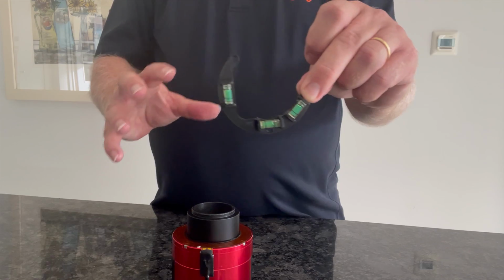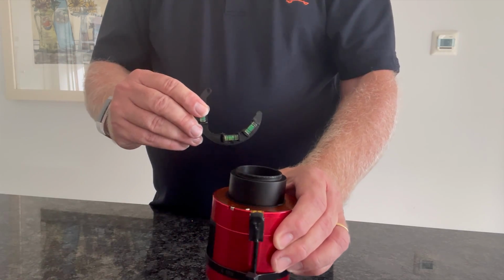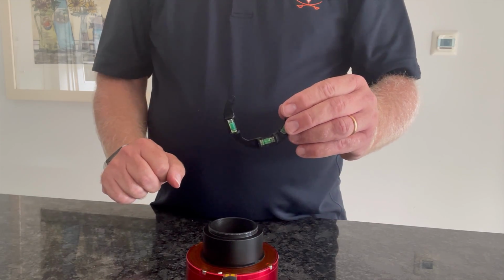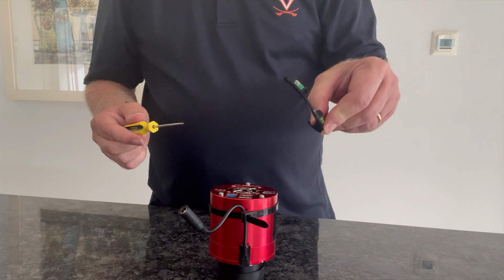So I'm going to attach it to the camera and then we're going to see how that works. I'm going to test it tonight if we get some clear skies and show you the results. So here we are, I've got a screwdriver, I've got my new device.